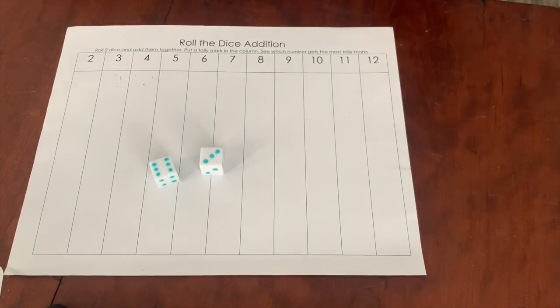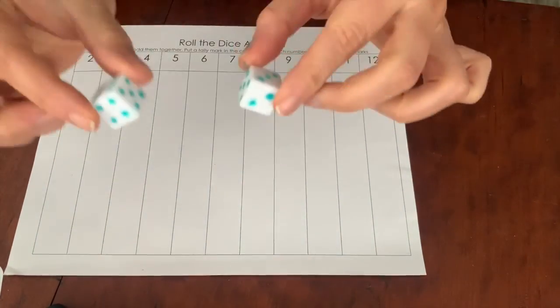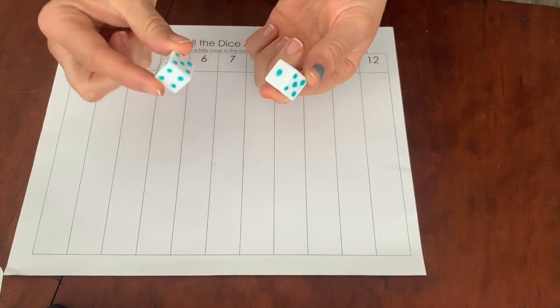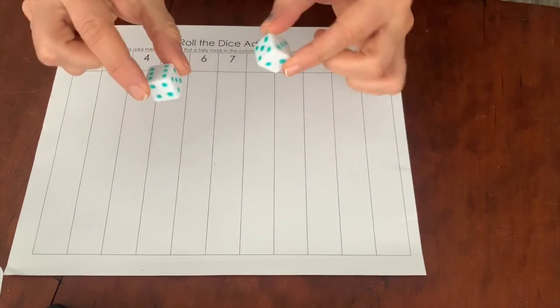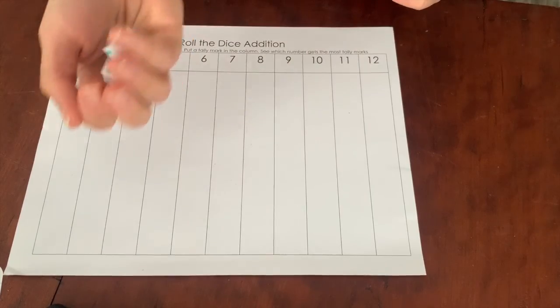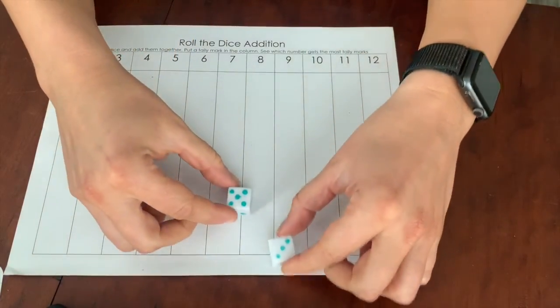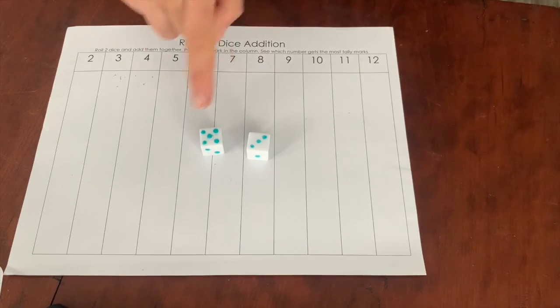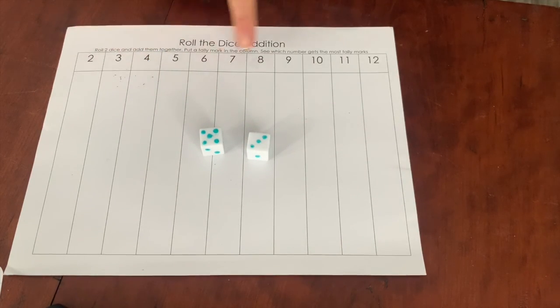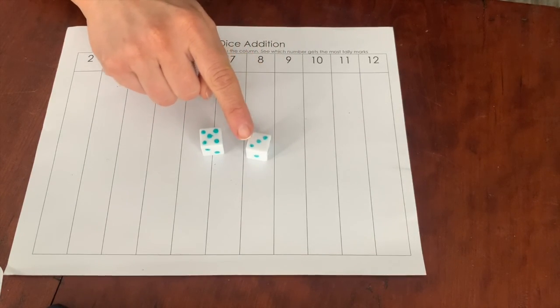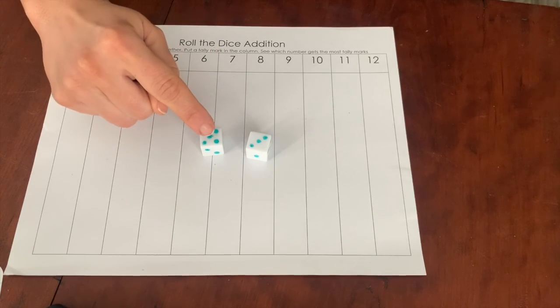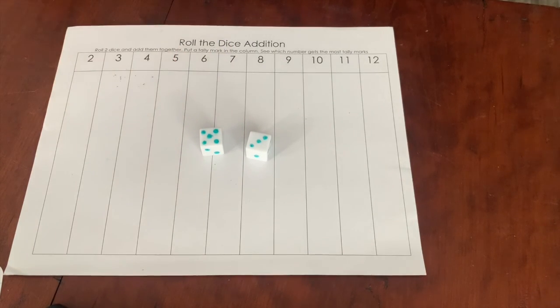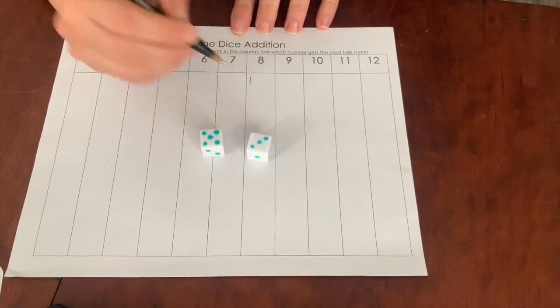So for Roll the Dice Addition, you are going to need 2 dice that have all of the numbers 1, 2, 3, 4, 5, and 6 on them. And you're going to take your dice, you're going to roll them, and I rolled a 3 and a 5. But I'm going to add them together, and that's where I'm going to put my tally mark. So let's count what 3 plus 5 is. 1, 2, 3, 4, 5, 6, 7, 8. So I am going to put a tally mark under the number 8.